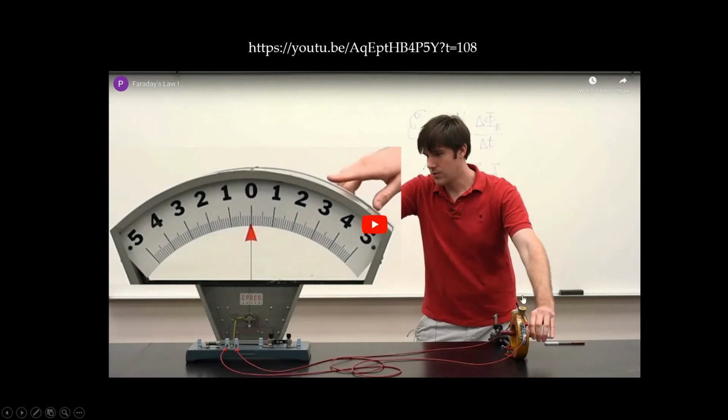The device you see on the table in front of this gentleman is a conducting coil. Just think of it as a bunch of copper wires wrapped together. There's no current in this coil. It's not hooked up to a power supply or a battery. The wires that you see coming off of it are hooked up to a device known as a galvanometer. That's just a fancy name for a device that measures current. So right now the reading is at 0, meaning there's no current in the coil.